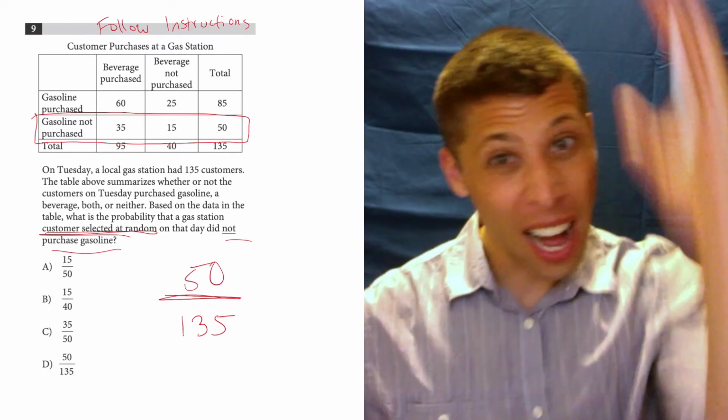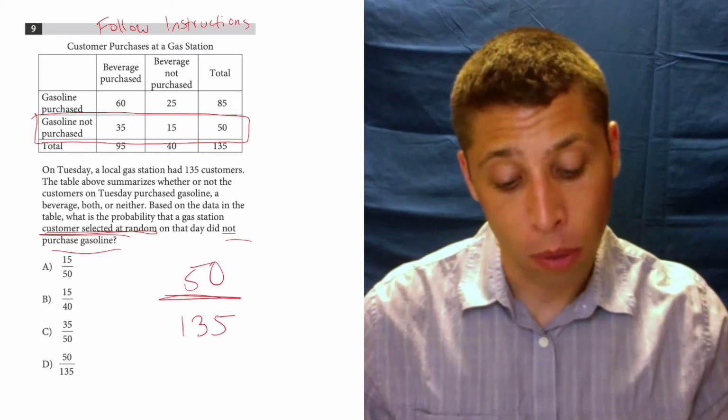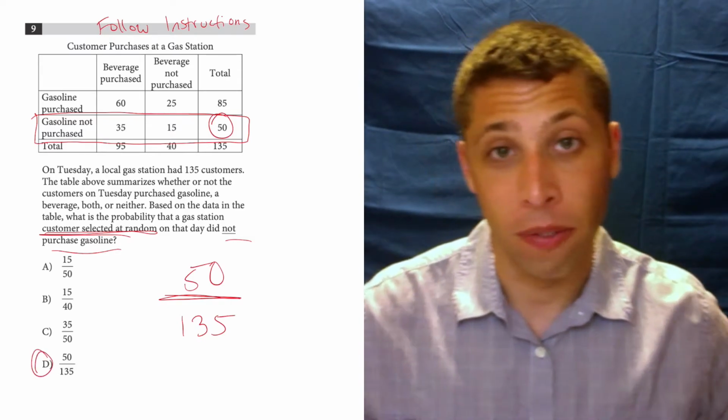So the columns don't matter. What matters is that we pick the right row. And the total is given to us. Sometimes it's not. And so that gets us 50 out of 135.